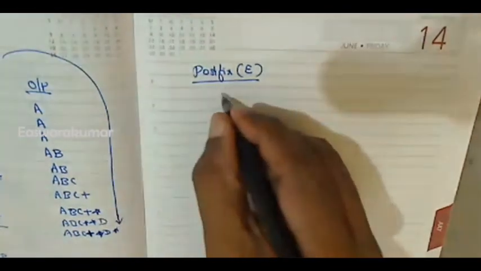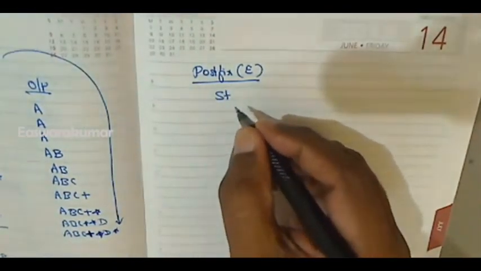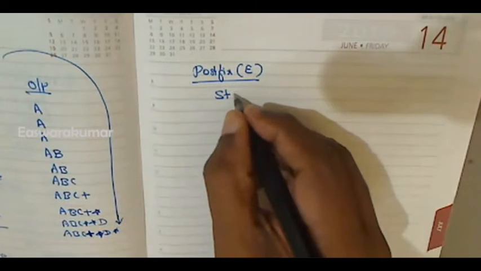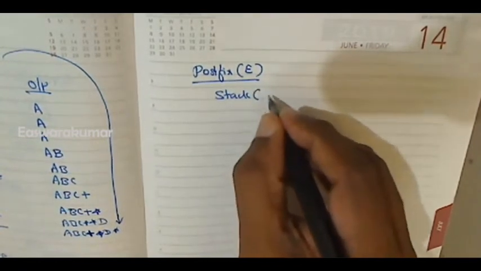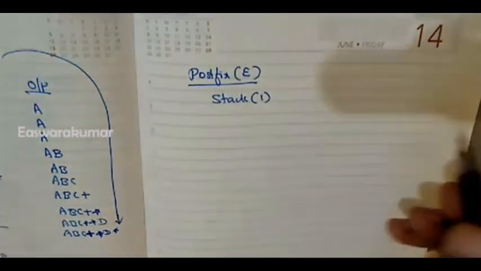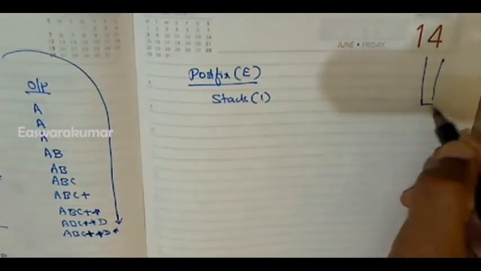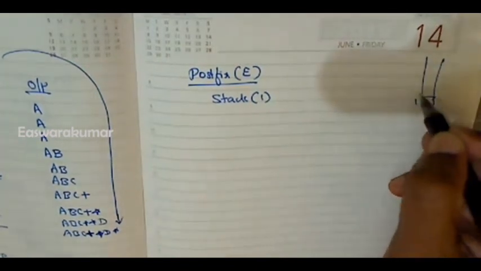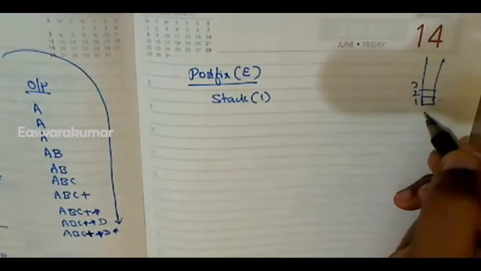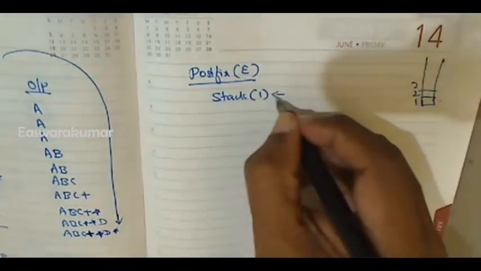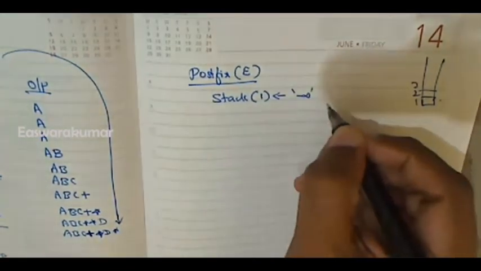So we are initializing the stack with some value. We assume that the stack starts with index value 1, 2, 3, like that. So in the first position, we put minus infinity.